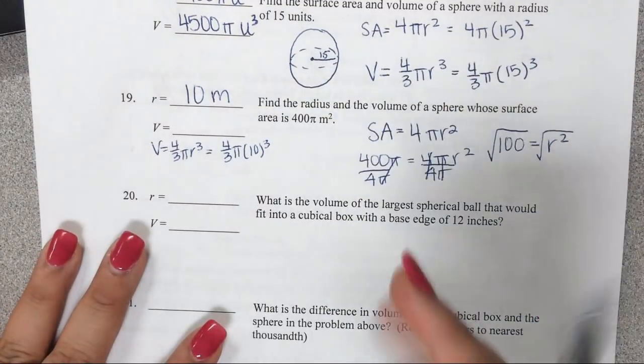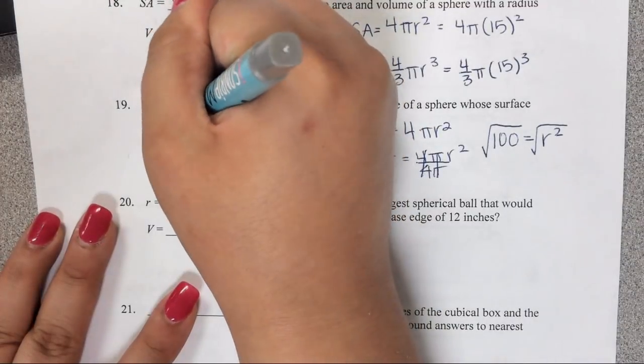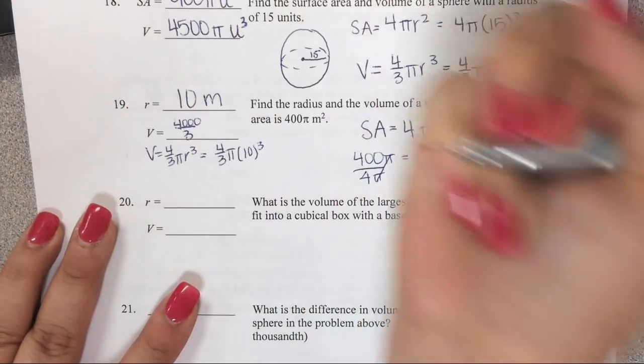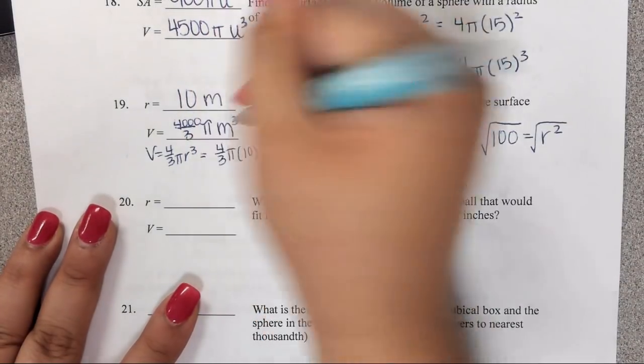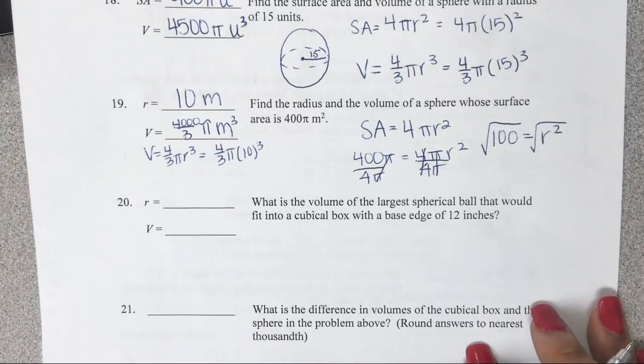So your volume is 4,000 over 3 pi meters cubed. Does that make sense? Yes. Okay.